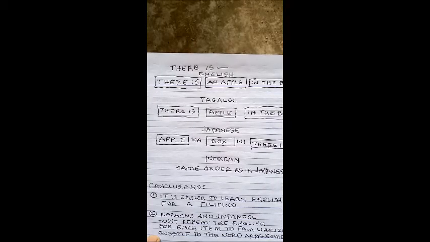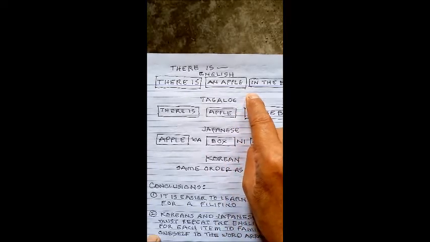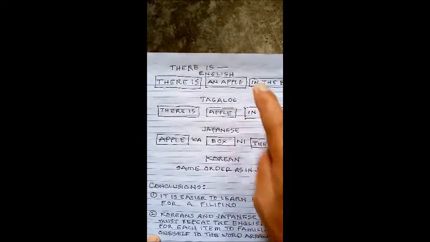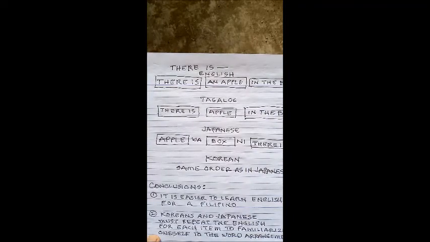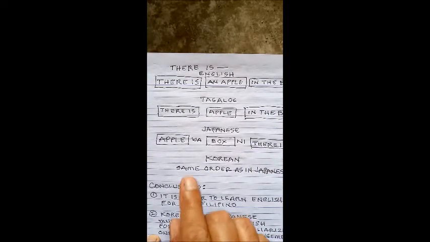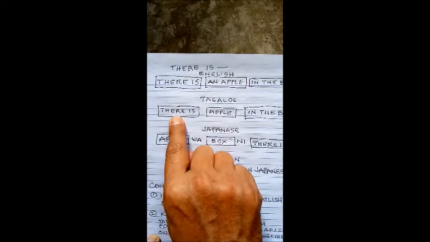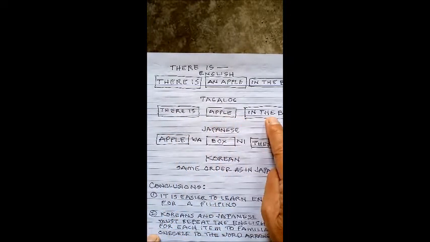But in Japanese and Korean, the English there is an apple in the box may mean I have it. So the Tagalog is there is apple in the box.